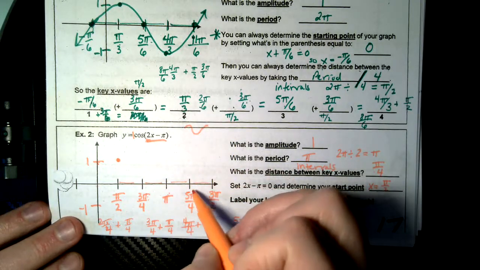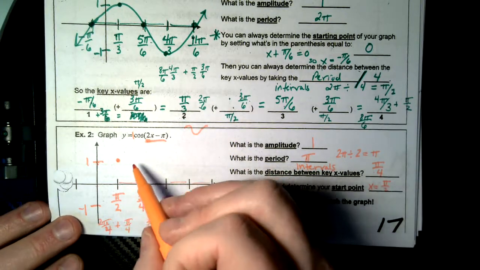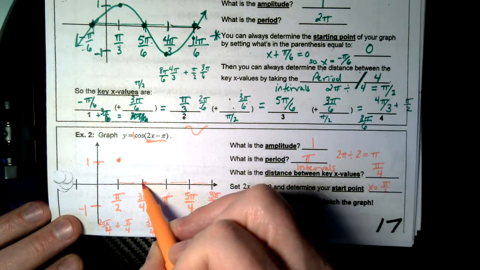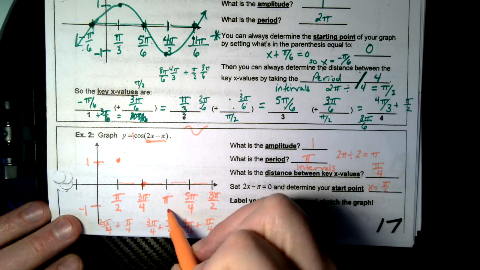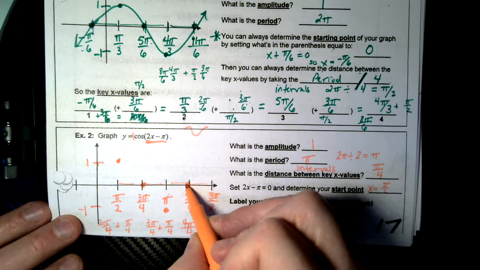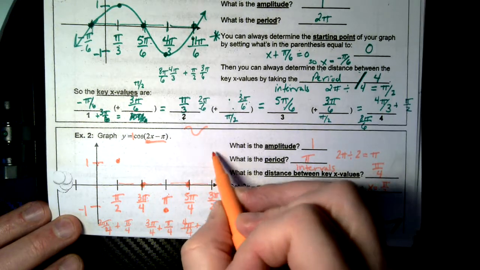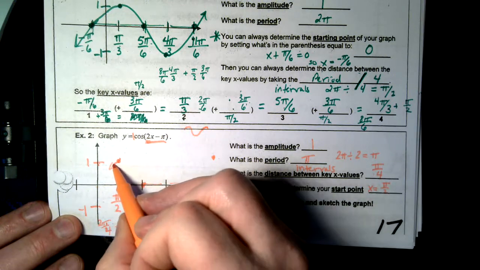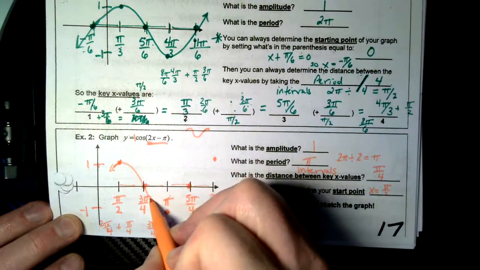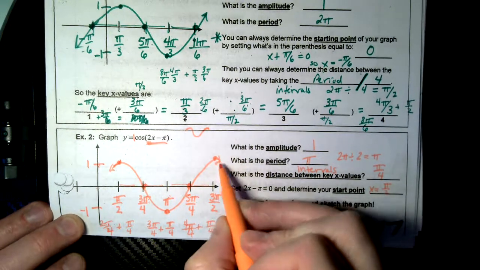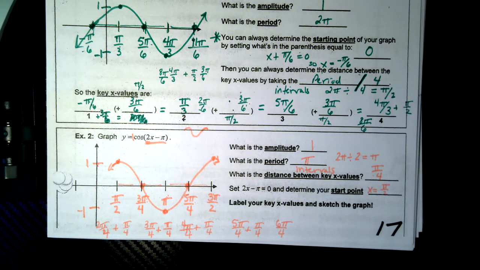It follows the normal cosine curve, so I didn't get too crazy with amplitude or anything like that. So it starts at the top. The next critical point is going to hit 0. The next critical point is going to hit the minimum. The next critical point is going to be back to 0. And then at 3 pi over 2 is the ending. So it has this kind of a shape to it. You draw a little arrow that it keeps going. It bottoms out, and it should look like a curve, and then it tops out and comes back down after that. That's your cosine graph.